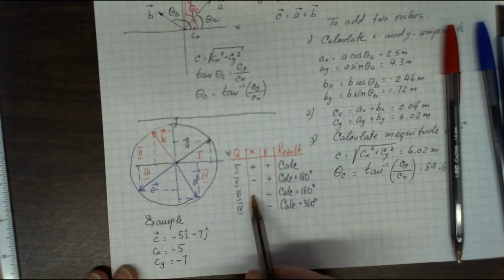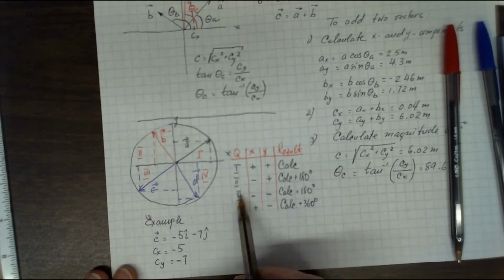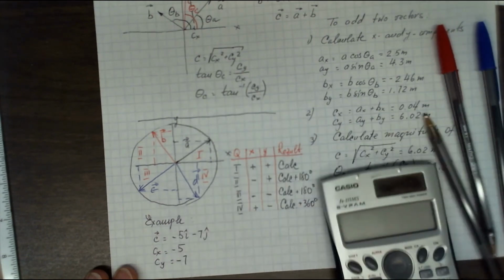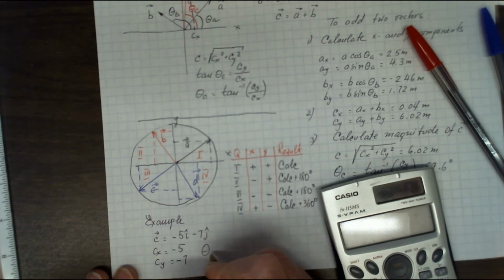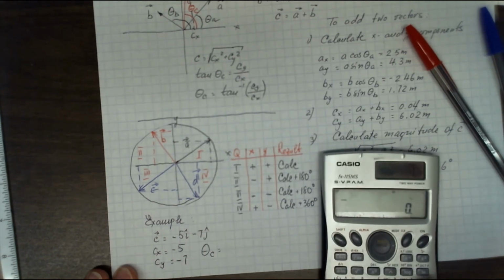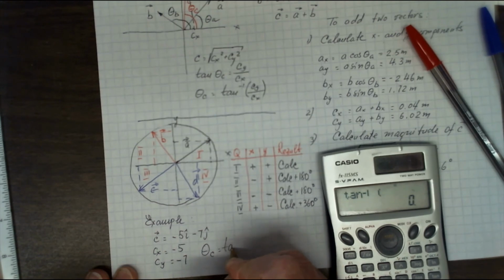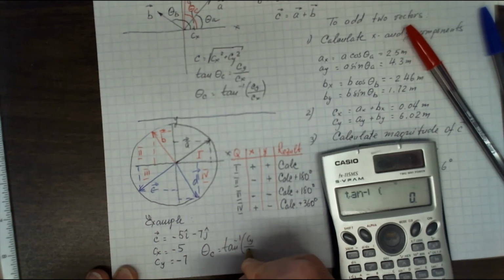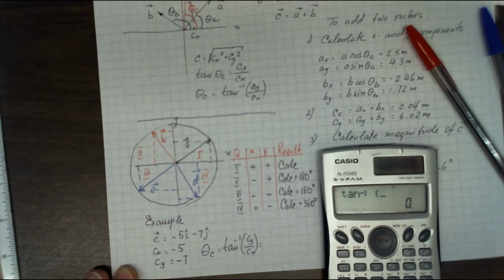I know that my vector is in the third quadrant, and when I'm trying to calculate theta of C, it is inverse tangent of C of y, negative 7, divided by C of x, negative 5, and my calculator gives me 54.46 degrees.